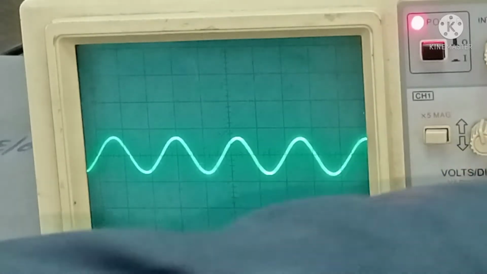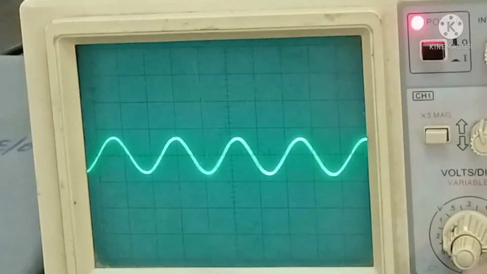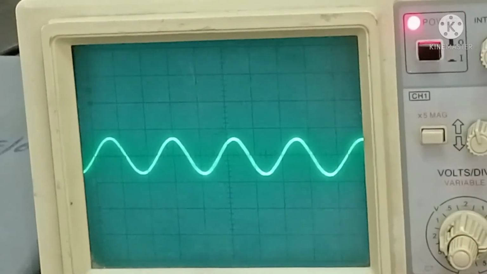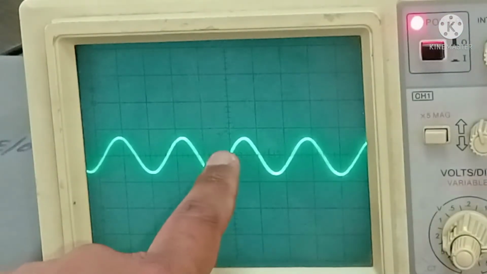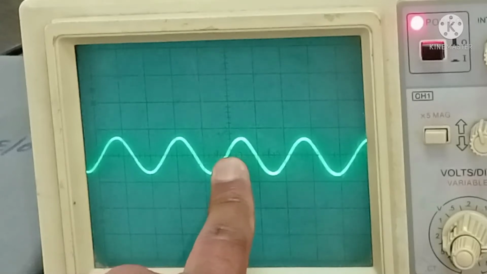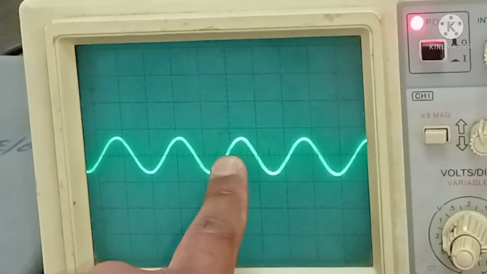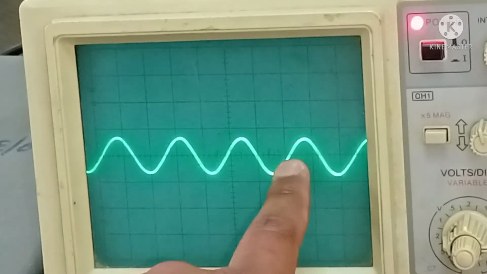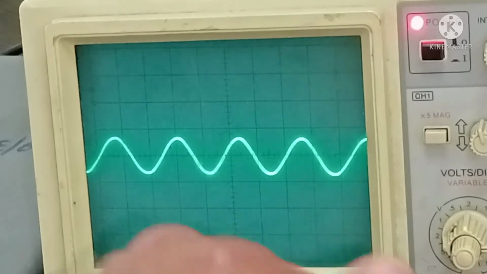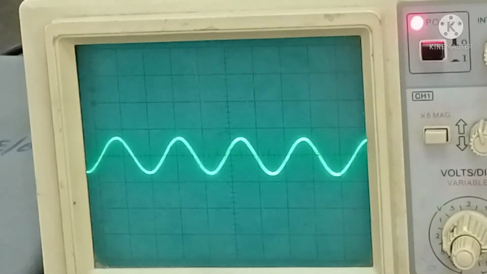First of all, I rotate the signal so that we get the complete signal. Now the signal starts from 0. It is fluctuating a little bit, but approximately, after 2 complete blocks, it takes 1 more subdivision. So 2 complete blocks means 2 divisions and 1 subdivision.